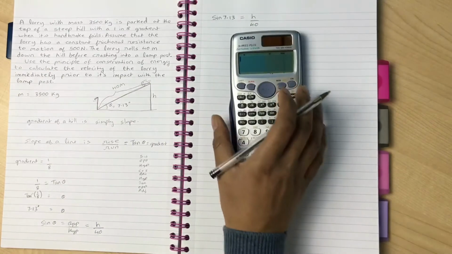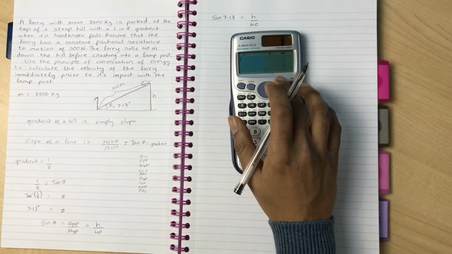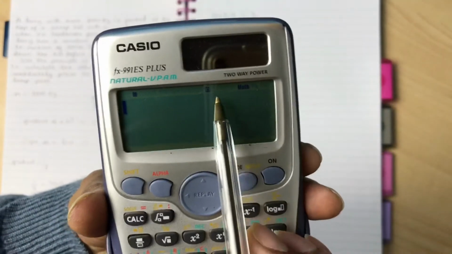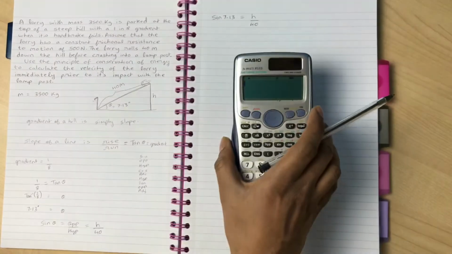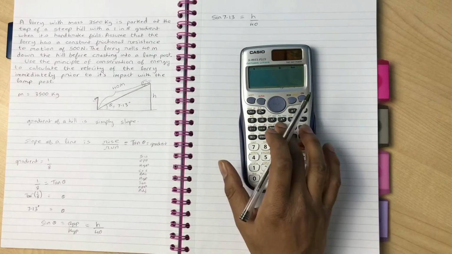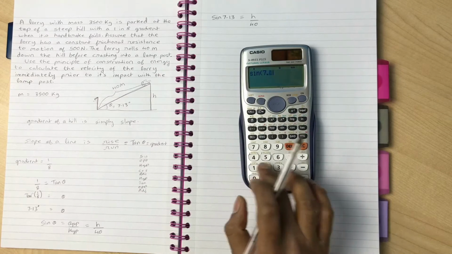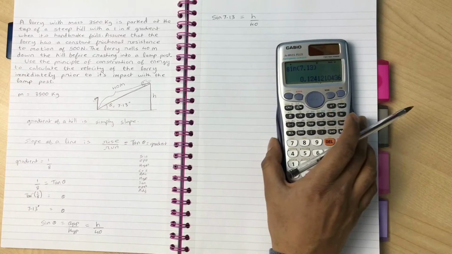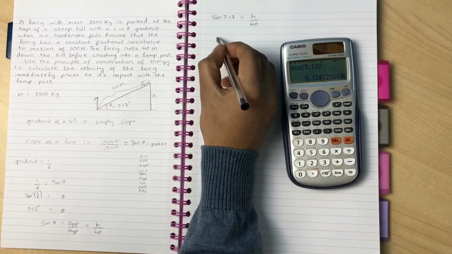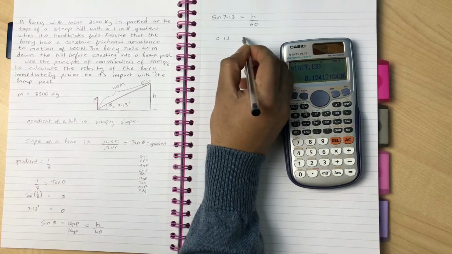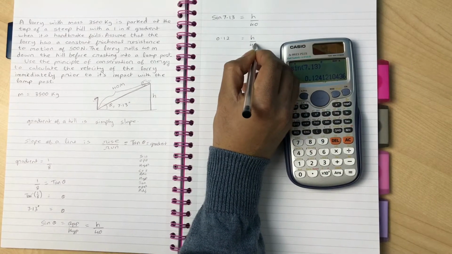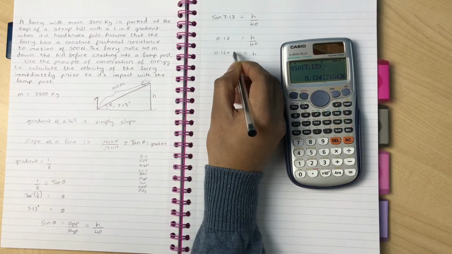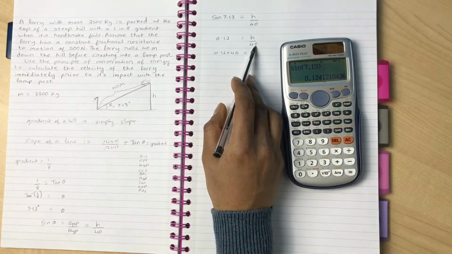Now how do you find the value of sine of 7.13 degrees? Make sure that my calculator is in degree mode, followed by sine of 7.13 close bracket, 0.124. So I'm going to write it as 0.12 will be equal to h over 40, and hence my h will be equal to 0.12 times 40, because it is divided here.